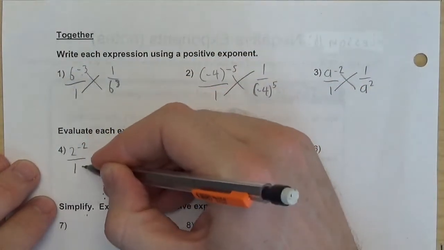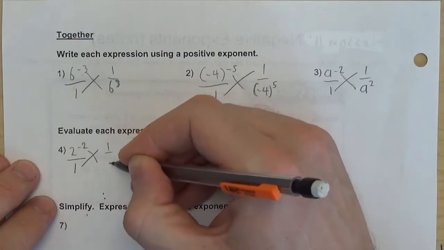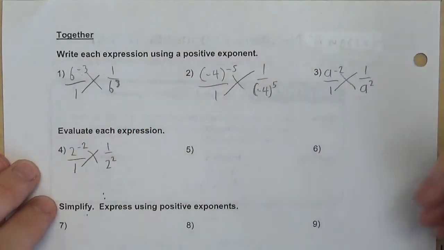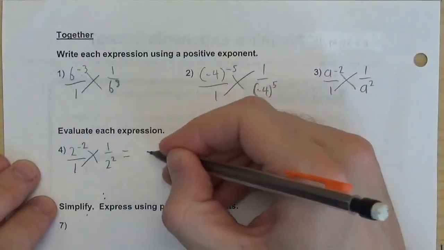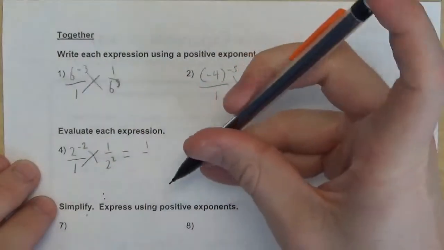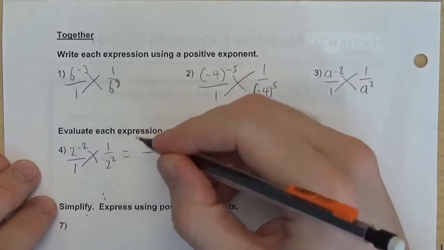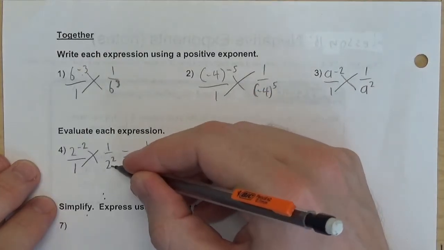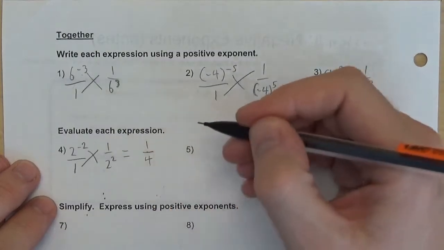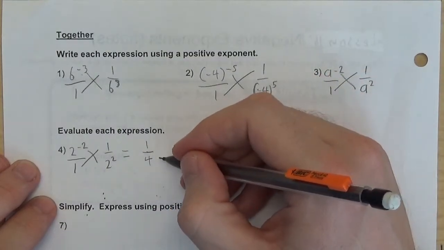Again, a denominator of 1 and flip it over. 1 over 2 to the positive second. Then it has a positive exponent. So now we can evaluate this. The 1 will stay up top as your numerator. And 2 to the second power we can evaluate now because we know what a positive 2 times positive 2 would be. It'd be 4. So 1 over 4 is your final answer here.